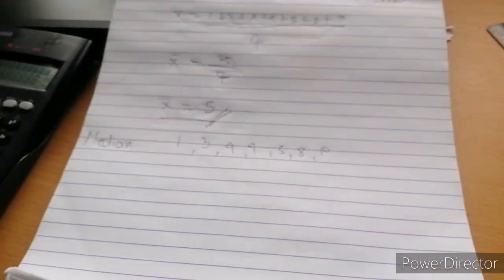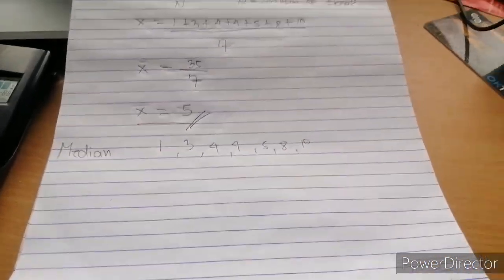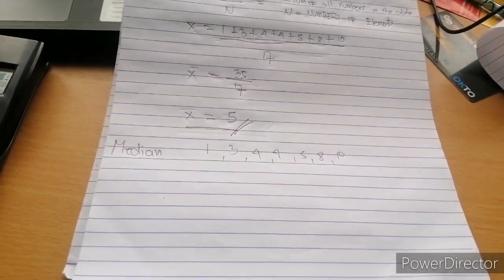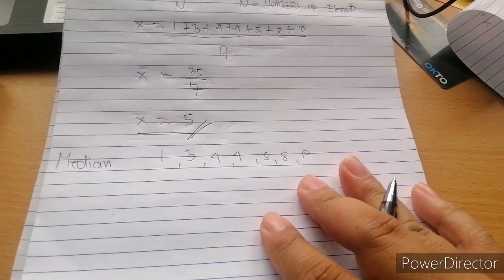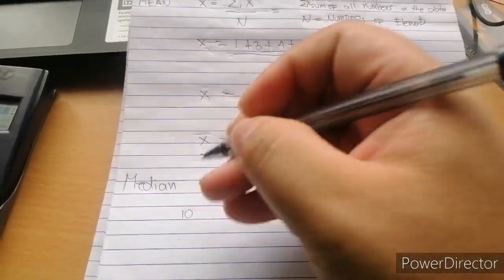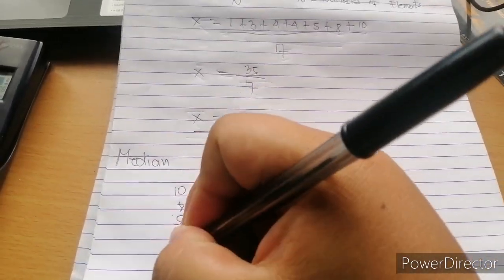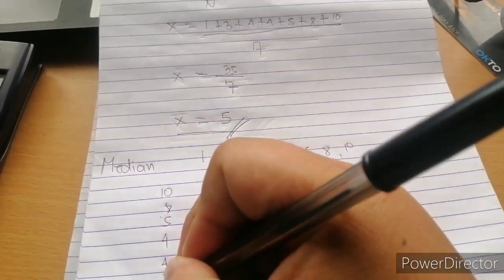We just have to arrange it from highest to lowest or lowest to highest. In this case, we're going to arrange it from highest to lowest. So that will be 10, 8, 5, 4, 4, 3, and 1.